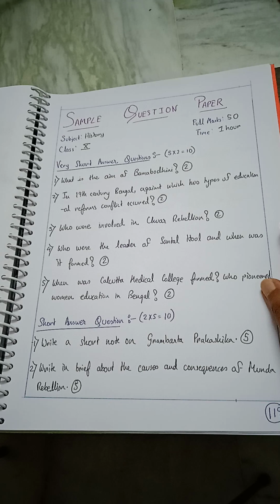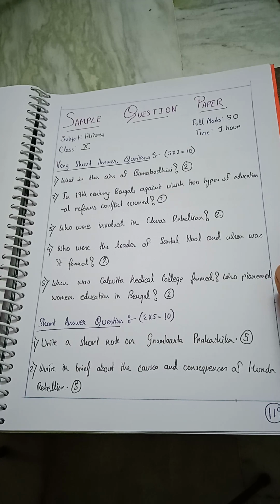Then this is the sample question paper. As I have previously mentioned in the beginning of my video, this is slightly dependent on your method paper. This is the part where your method paper comes. As my method paper is history, that is exactly the reason why I have given the subject history. I've taken a chapter from class 10, so I have given class as 10, full marks as 50, and the time as 1 hour.